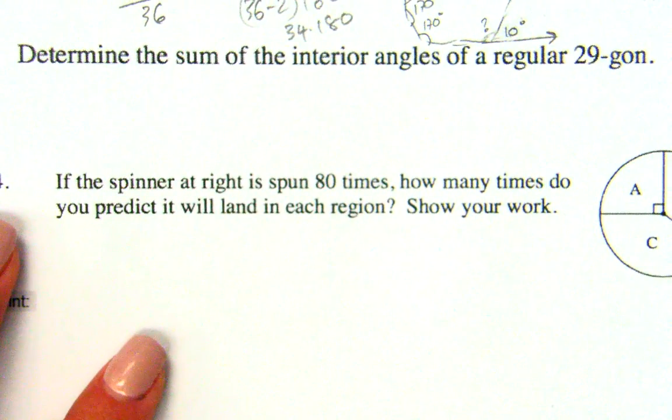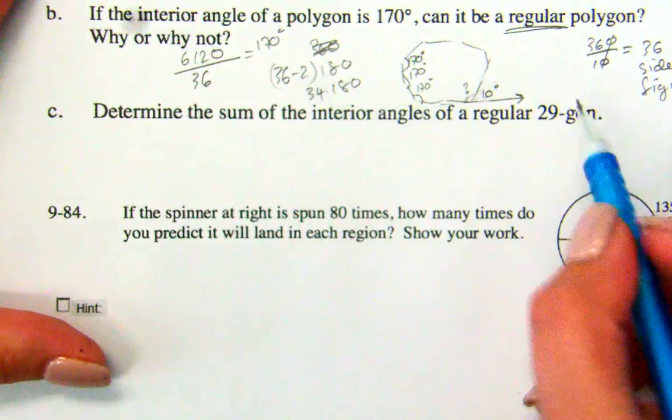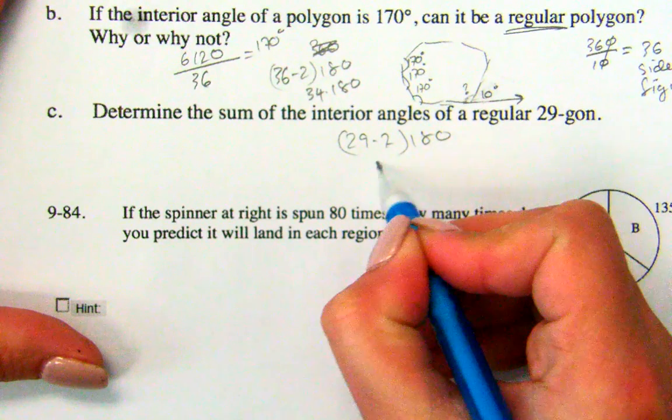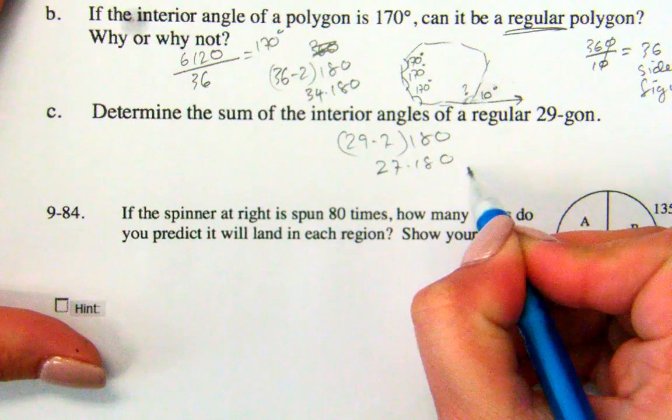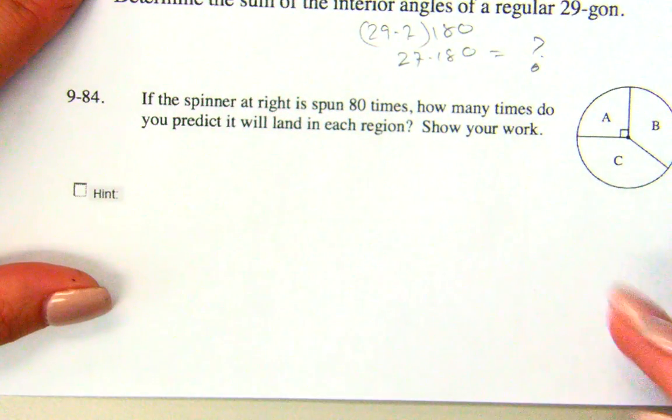Okay, determine the sum of the interior angles of a 29-gon. Oh, that's easy. Just minus 2. So 29 minus 2 times 180. So that's 27 times 180, right? Whatever that is. You do the math. And then the last one.